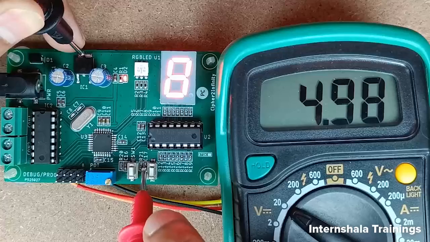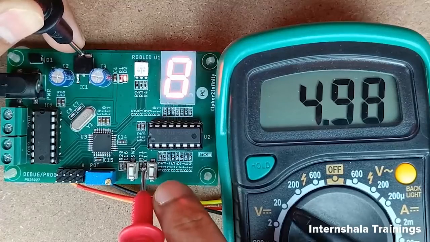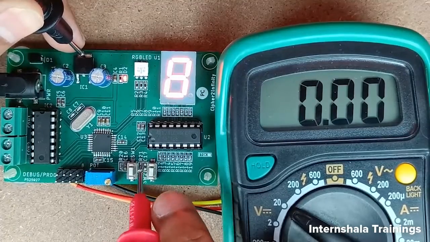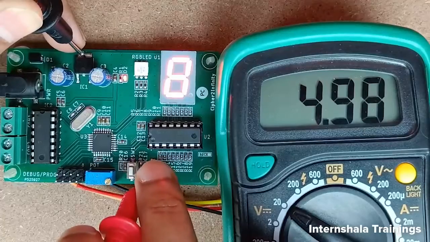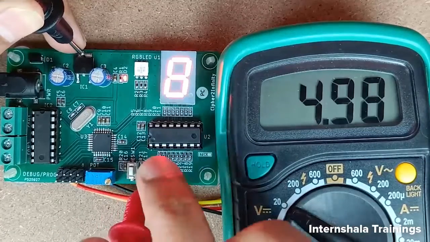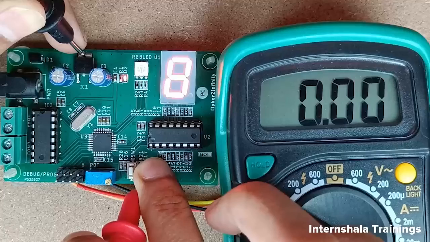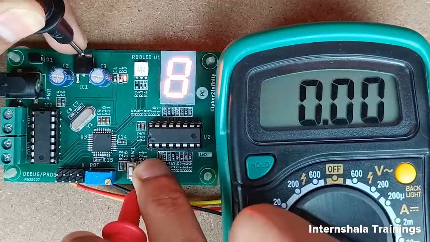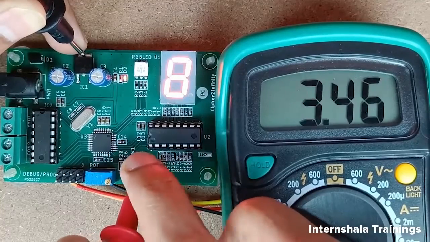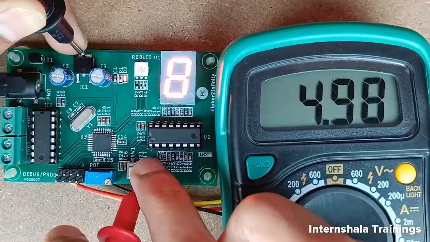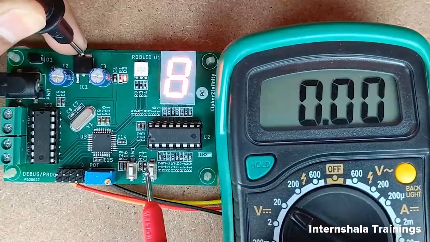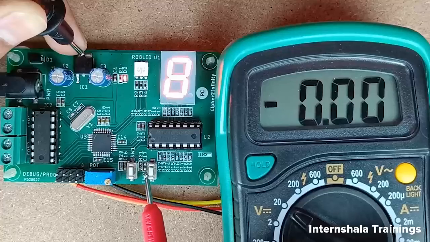So it means that right now the reset pin is pulled to VCC with the help of this resistor which is of 10k value. Okay. And if I press this reset button, then you will find that you will get 0 volt on the multimeter. So I will do that now. So I'm going to press this button. So you can see we are getting 0 volt on the multimeter. Okay. Right now the controller is under the reset state. And if I release the button, you can see again we are getting 4.9 volt. And if I press it again, you can see we are getting 0 volt. So the reset pin or reset button is working perfectly fine. So this ensures that.